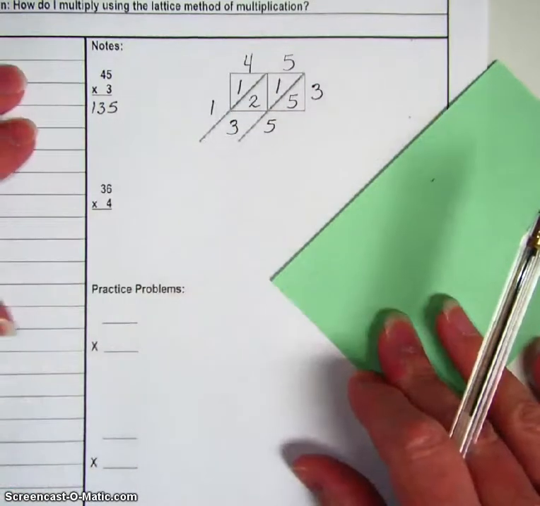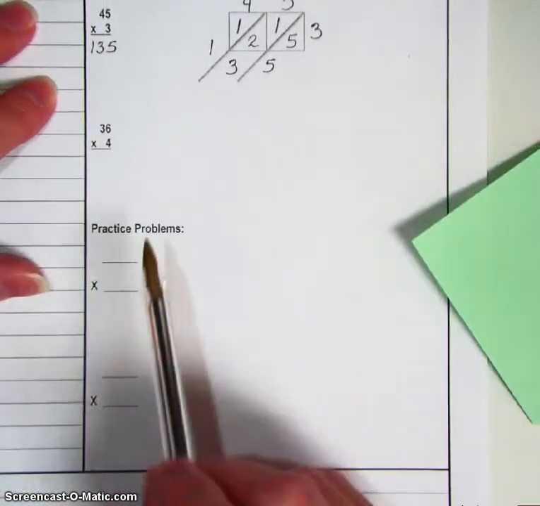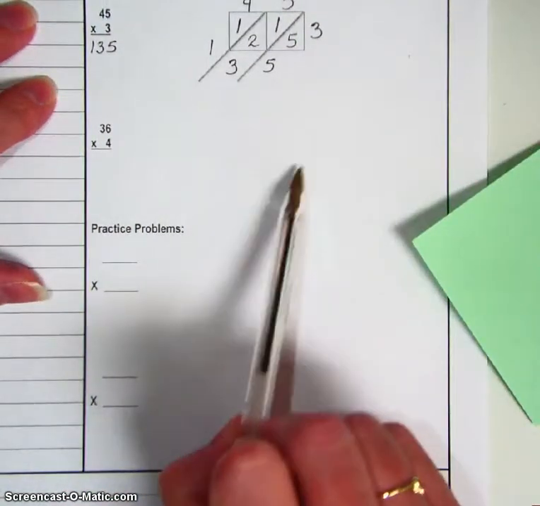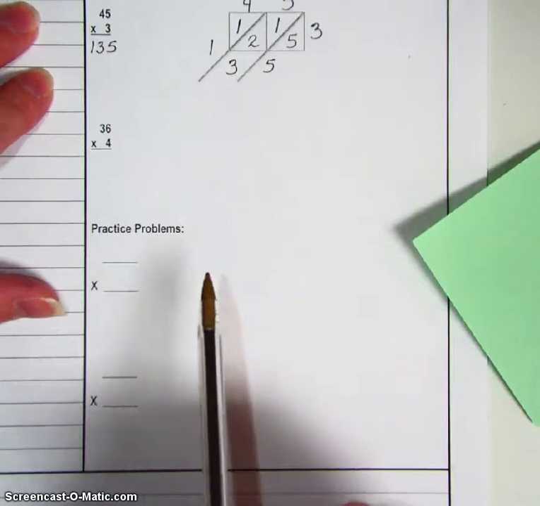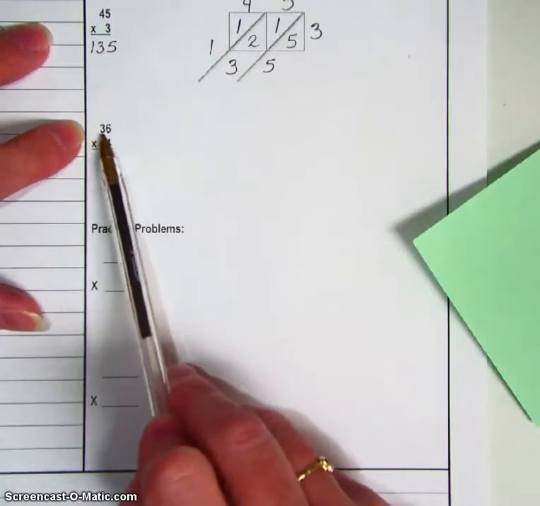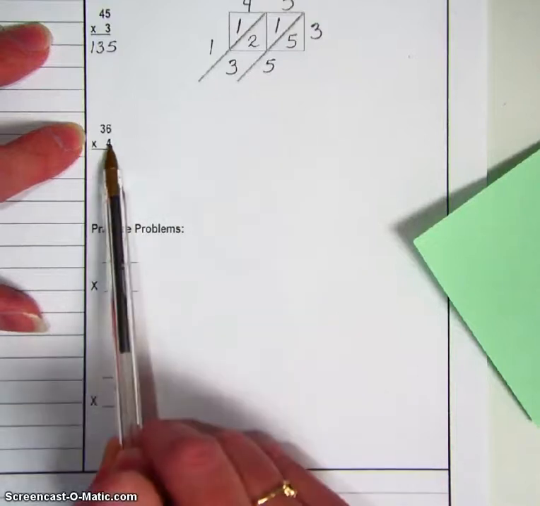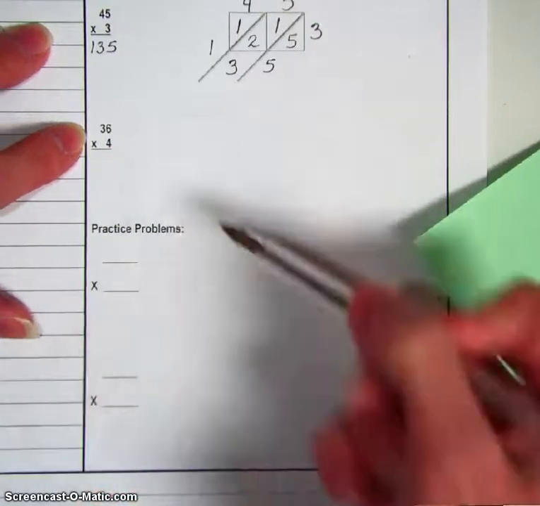Let's take a look at another example. 36 times 4. Now on this one, I did not provide you with a chart because I want you to be able to create it yourself as well. So I'm noticing that 36 has 2 digits. So I know I'm going to have 2 columns. 4 only has 1, so I'm just going to have 1 row.